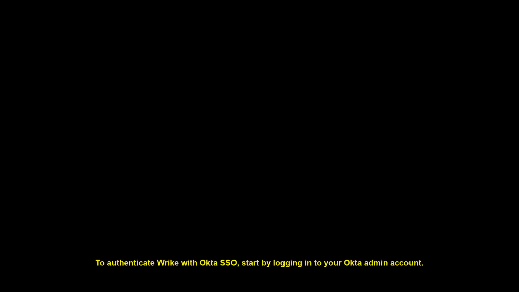To authenticate Wrike with Okta SSO, start by logging in to your Okta admin account. Once logged in, navigate to the Applications section from the dashboard. In the Applications tab, click on Add Application to begin the process. Search for Wrike in the application catalog. Select Wrike from the search results and click on Add.